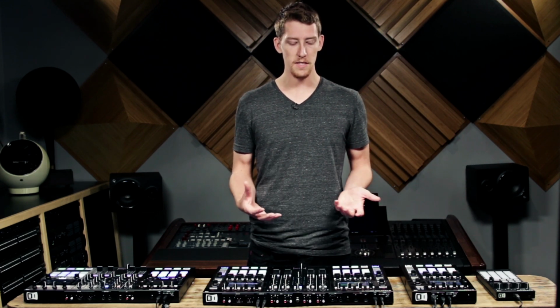Now, using the EQs, that only does so much. I'm still able to hear some of the drum pattern as well as the bass line. Now, with stems, I have control over 4 elements within each track. So for example, I can manipulate the drums, the bass, the melodies, and vocals, and be able to add and subtract those particular elements within that record.